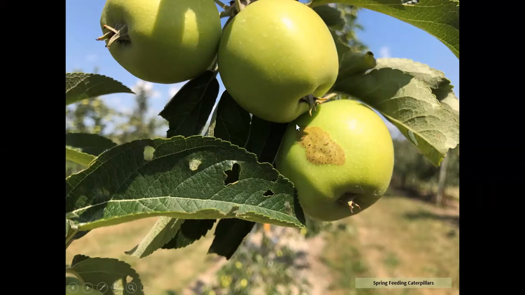And here's just another example of how that superficial feeding can occur. The leaf was likely against the fruit, and it just happened to have some additional feeding. As the fruit develops, it then scabs over and produces this russeted appearance.